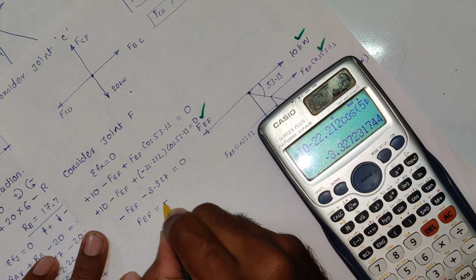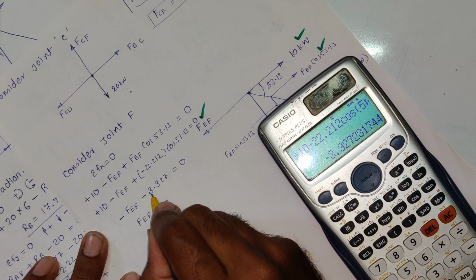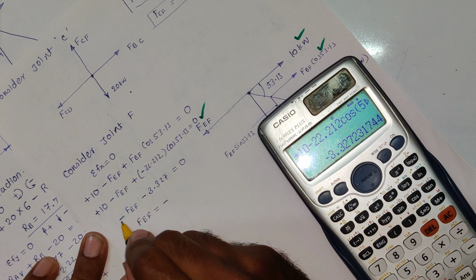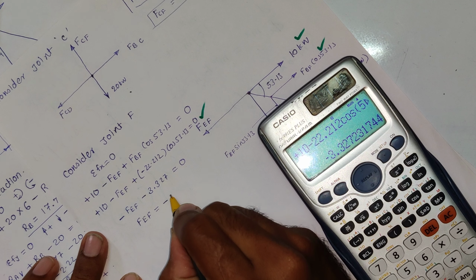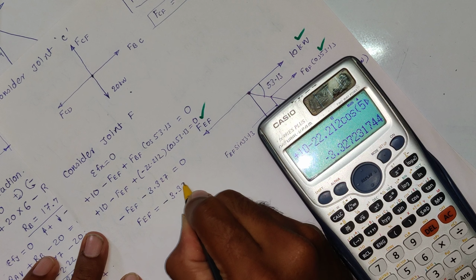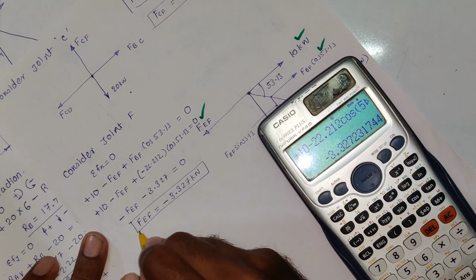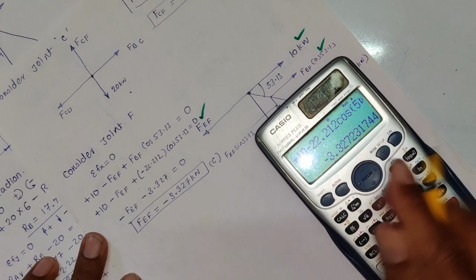FEF is equal to minus 3.327 kilonewton, because of this minus sign you are getting a minus answer. This is again compression, right?